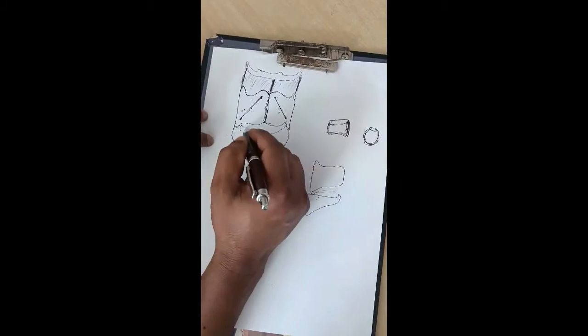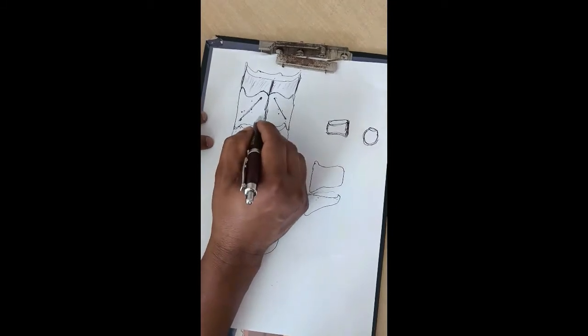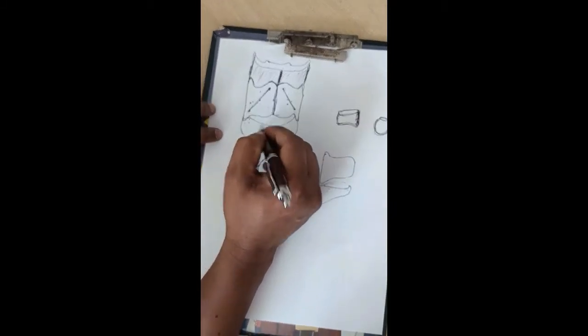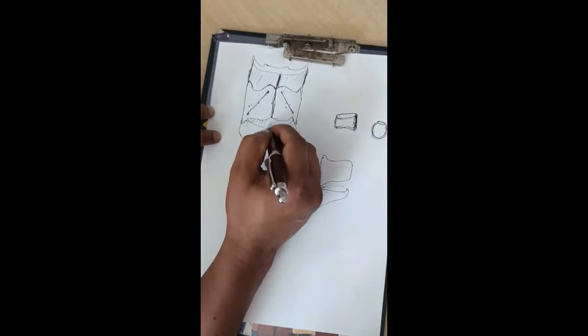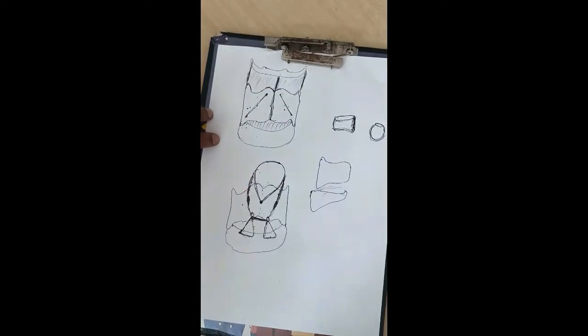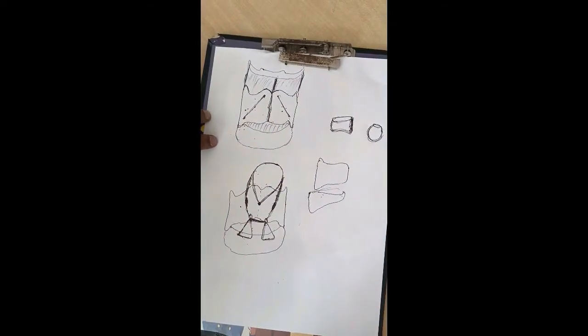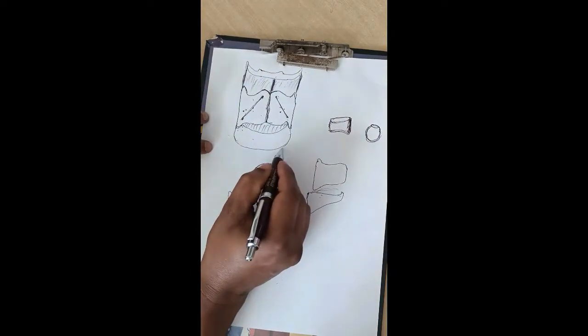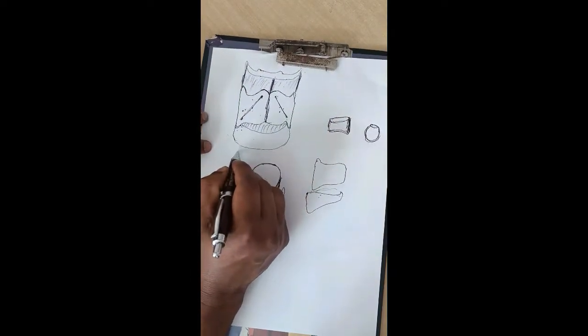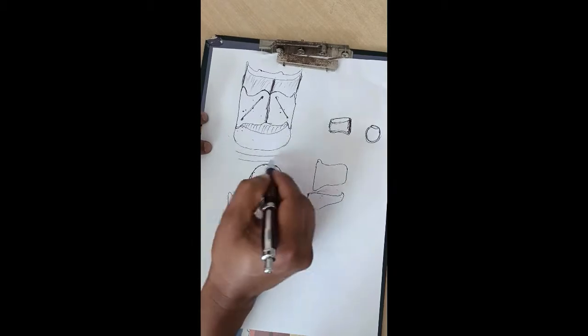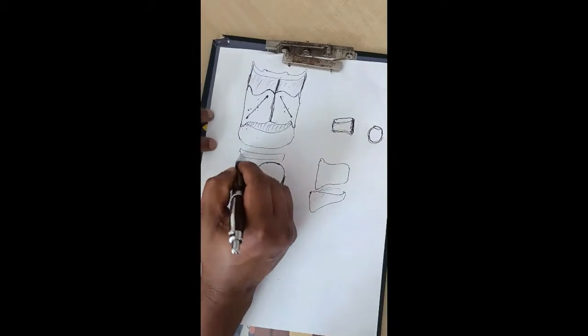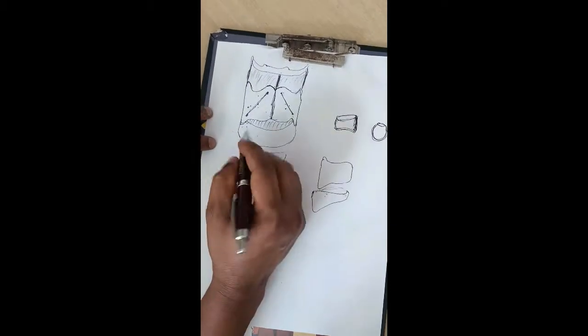Then there will be an attachment between the thyroid cartilage and the cricoid cartilage: the cricothyroid membrane. Then after the cricoid cartilage, there are tracheal rings. So here the trachea will start from here. These are the tracheal rings.